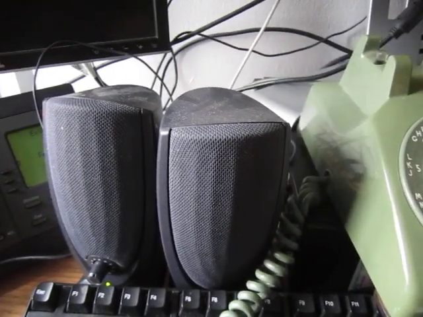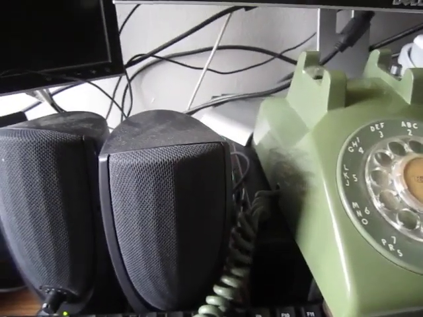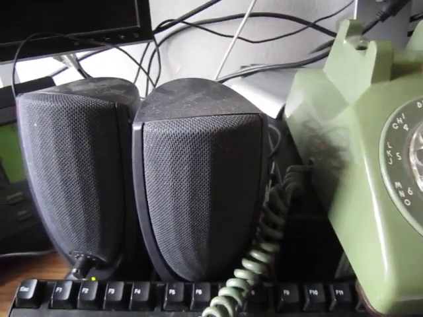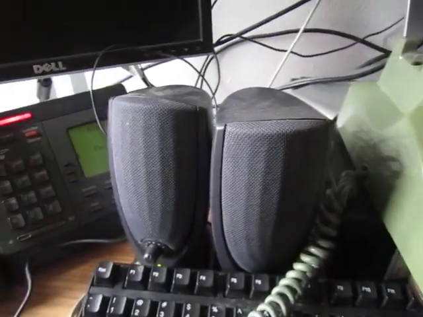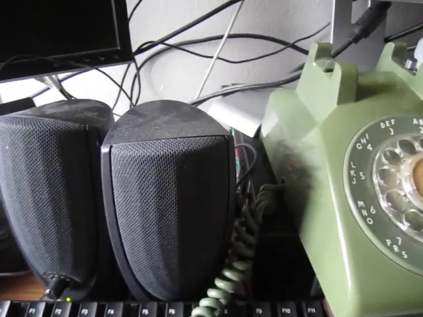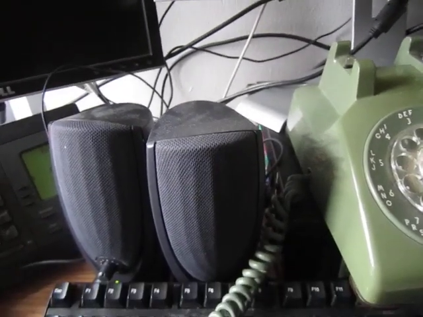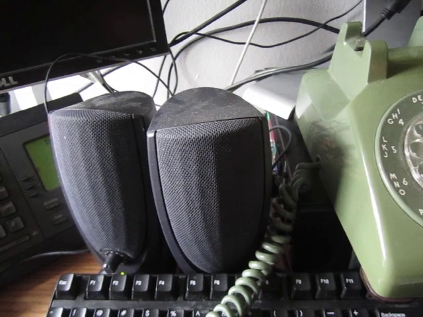So, let me try that again. I think it's going, okay, went to permanent signal there. Okay. It's hard to keep this coupled against the headset properly. Okay, so now we can dial.